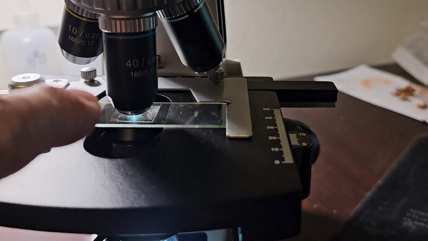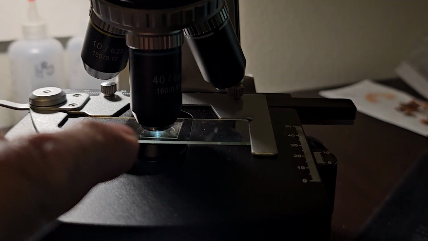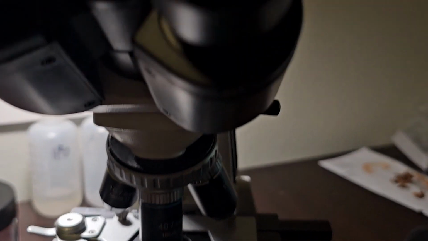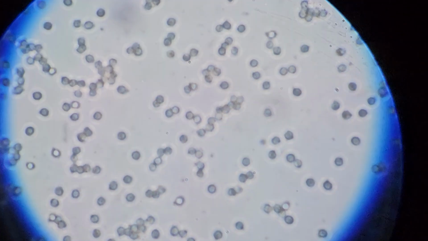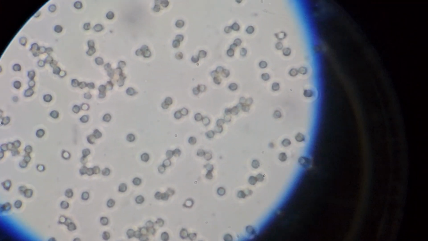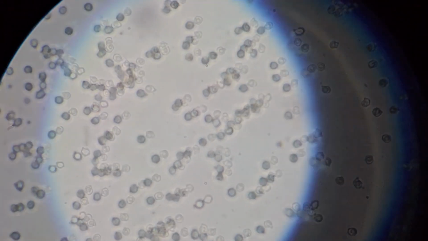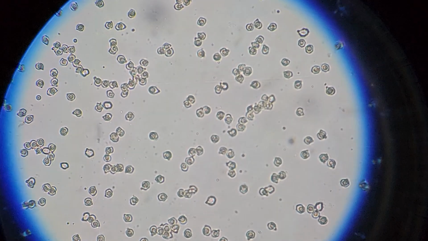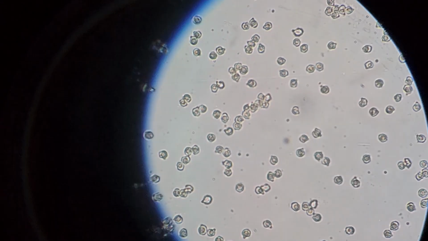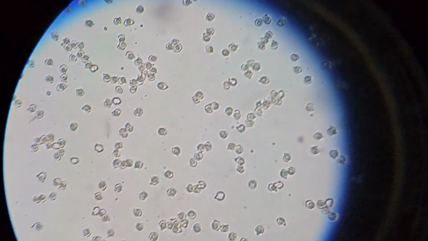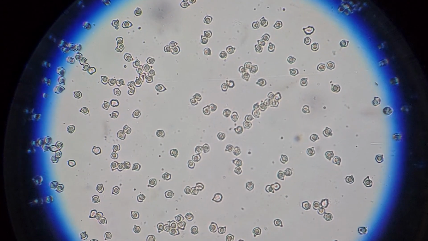So that's going to make this 400 times the size of the spore. Look at that. It needs a little bit of fine focusing. Now we can see them. Interesting spores. They are angular, so they fit the description of Entoloma.